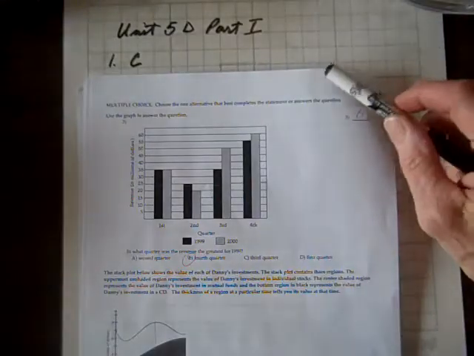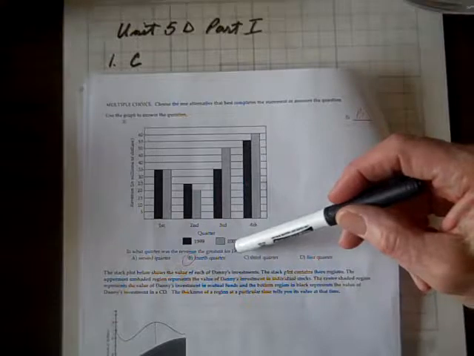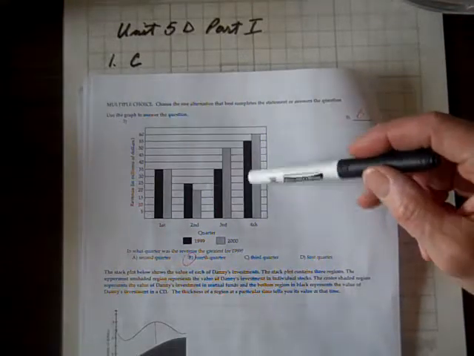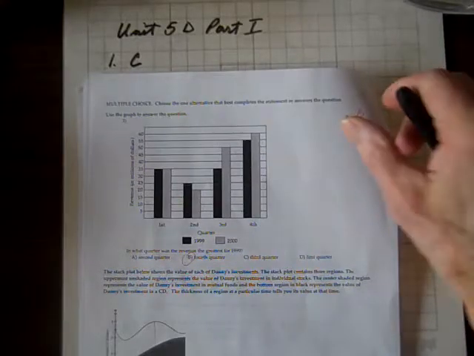For 3, choose the one, use the graph to answer the question. In what quarter was the revenue the greatest for 1999? Clearly, looking at the graph, it's the 4th quarter, and that choice is B.